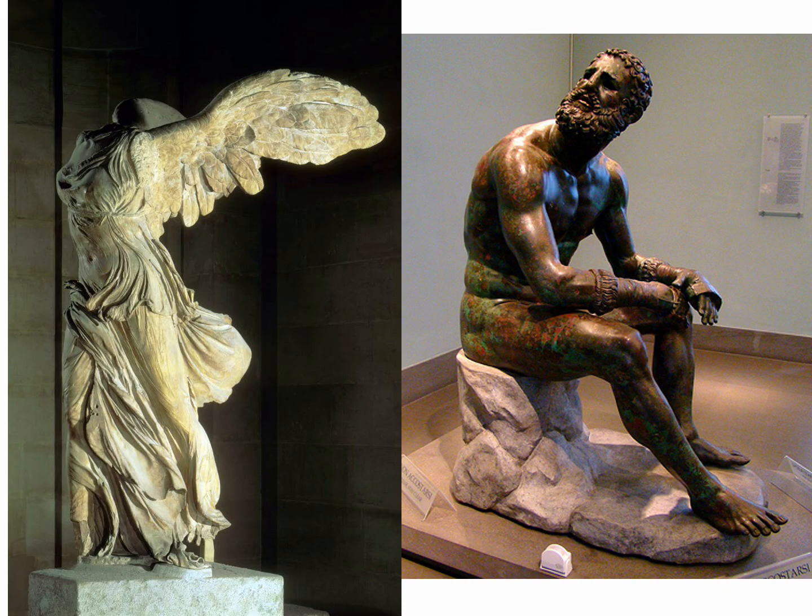They talk about how she's a little bit sort of twisted, and that somewhat gives more drama to the sculpture itself. It's on the top of a ship, and the breeze is coming through the sculpture itself. Then on the right, you have a very unusual sculpture because he's sitting. You don't see that very often.